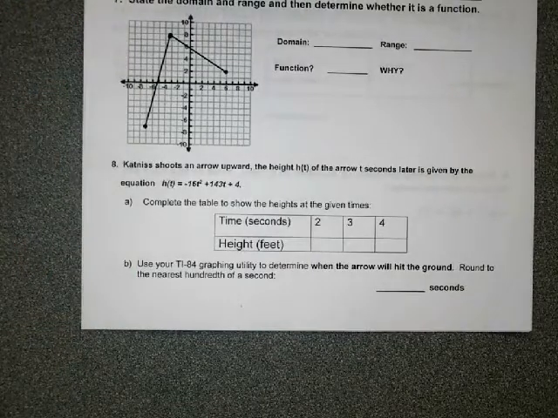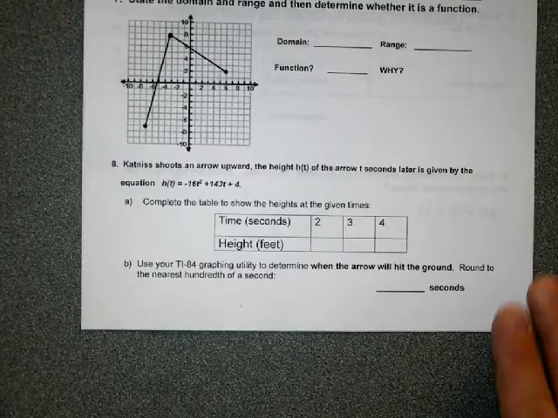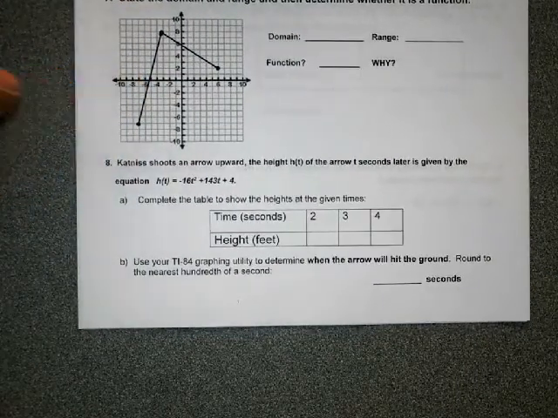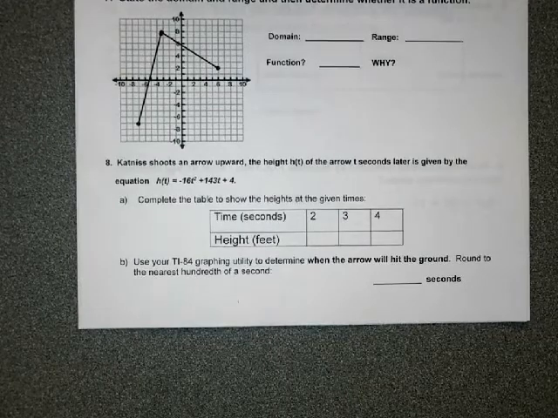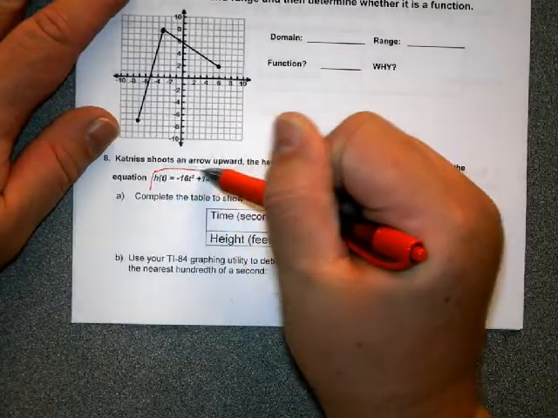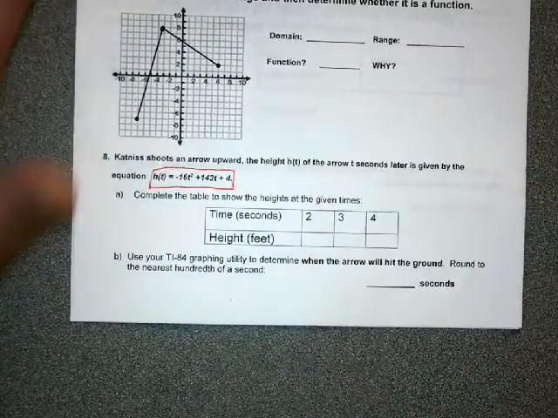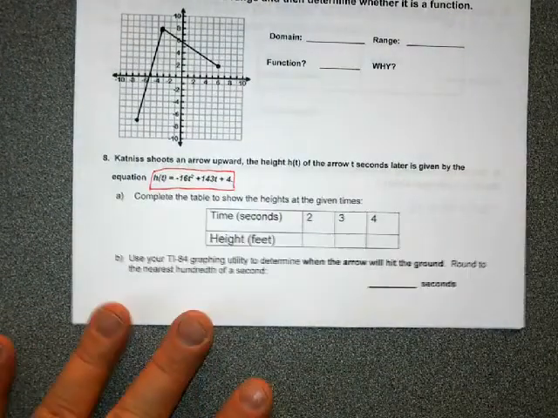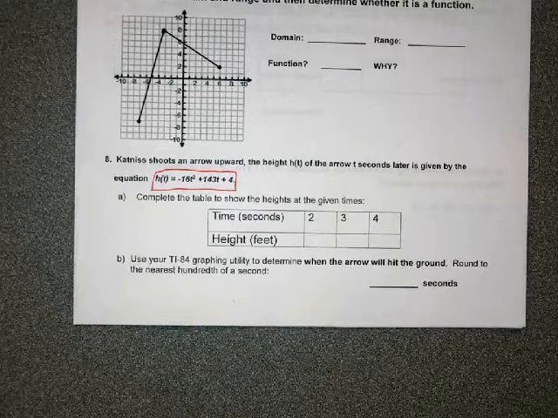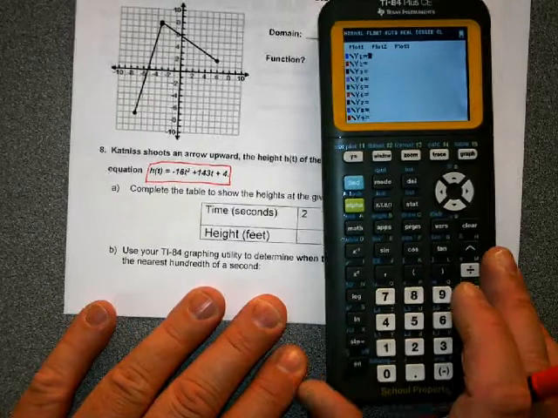So number 8. I wouldn't even read it anymore because at this point it'll probably confuse you more, since you know how to do these. All right, so the way we do these math modeling problems, we put this in our calculators, right? Okay, so grab yourself a calculator.